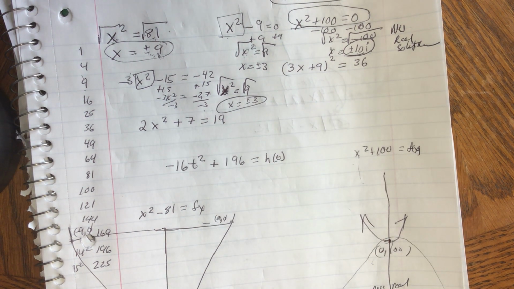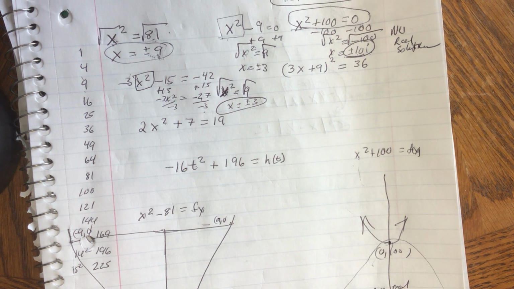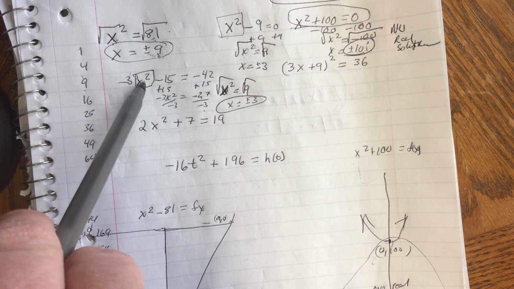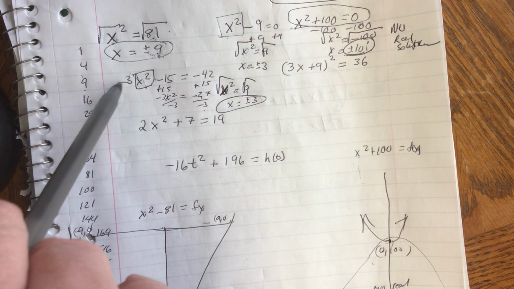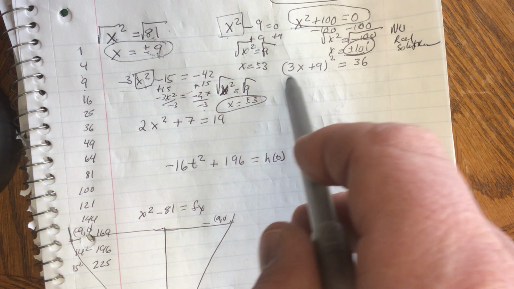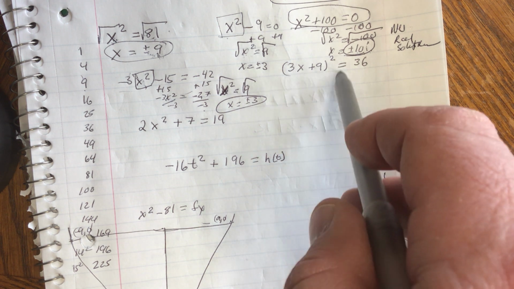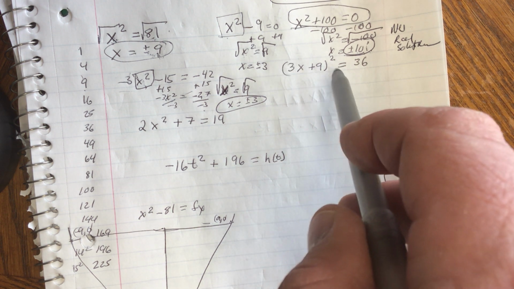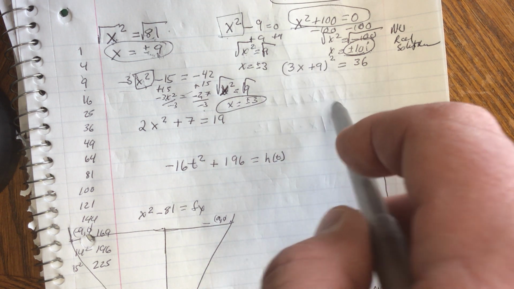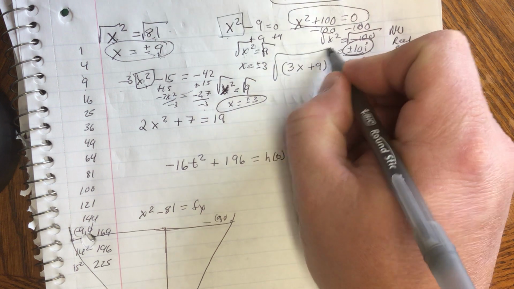Plus or minus 3. So those are my two answers. My answers on that one are plus or minus 3. Again, the goal was to get the squared value by itself and then solve. Well, this one looks weird because it's not an x squared, it's a squared parenthesis. But the steps are the same. You want to get the parenthesis part by itself and then simply take the square root of both sides.